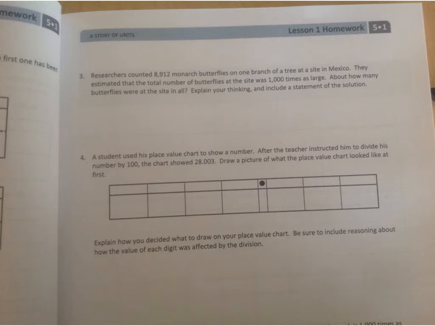We are using place value charts pictorially to understand base 10 units all the way from millions to thousandths. So I'm going to do problems 3 and 4 from their homework. So we learned about place value in 2 ways. Number 3 says that the researchers counted 8,912 monarch butterflies, and they estimated that the total number of butterflies at the site was 1,000 times as large.